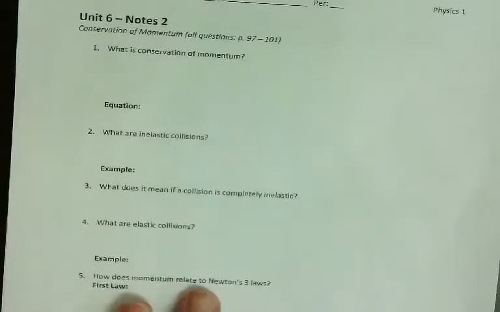All right, number one, what is the conservation of momentum? So the conservation of momentum is this. The total momentum before a collision equals the total momentum after. So the momentum you have before will equal the momentum you have after. So if you have a momentum of 50 before a collision, you have a momentum of 50 after a collision.